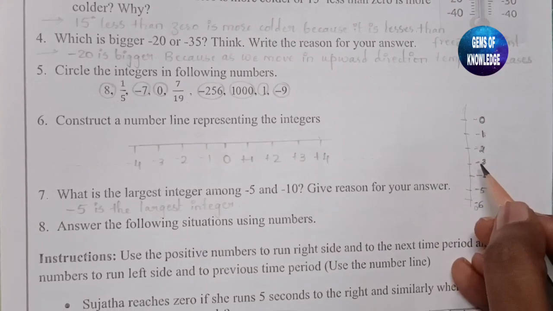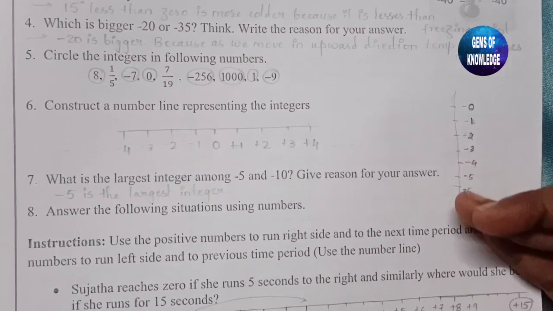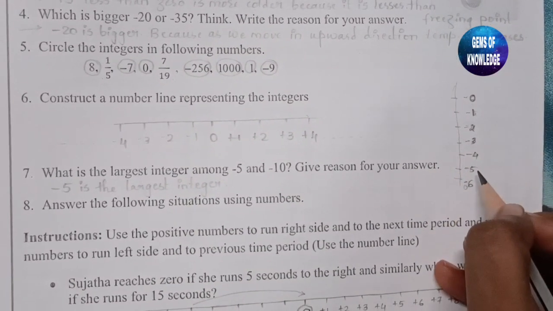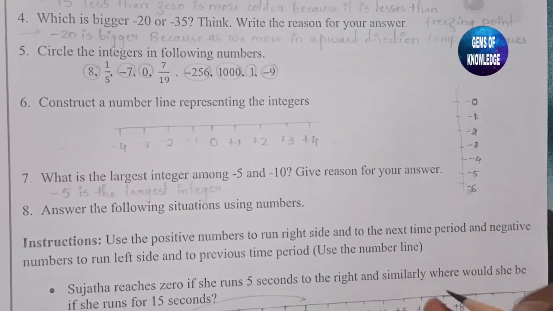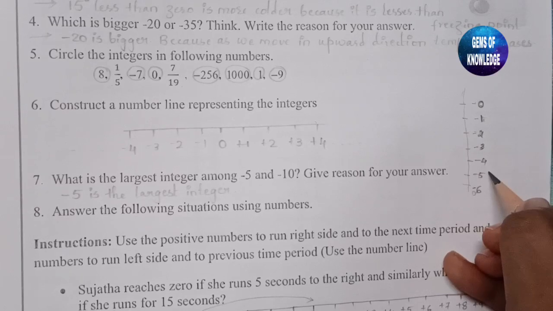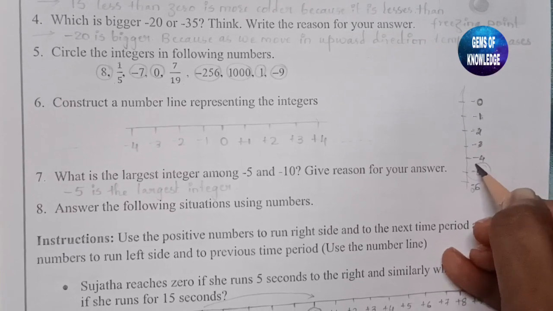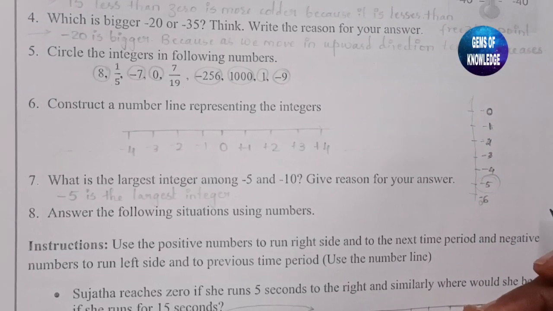So you can say that if it is going downward, its value will decrease. So you know that after minus 6, minus 7, minus 8, minus 9, minus 10 will be coming somewhere here. So you can say this minus 5 has a greater value than minus 10.